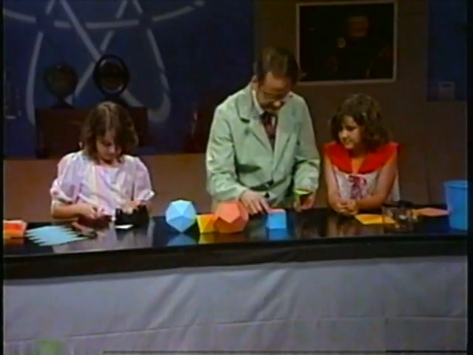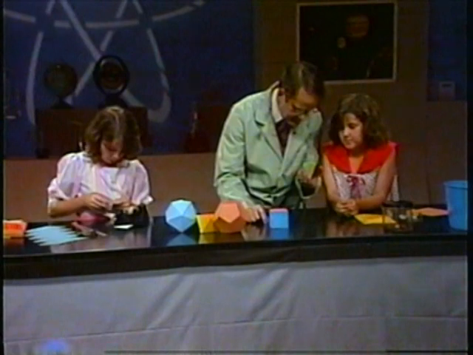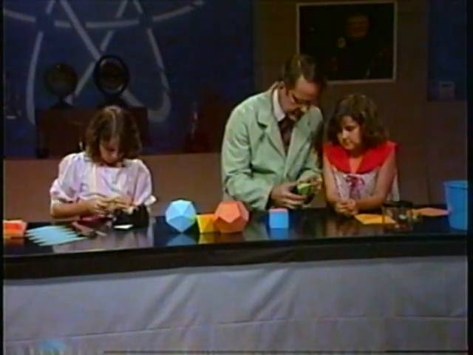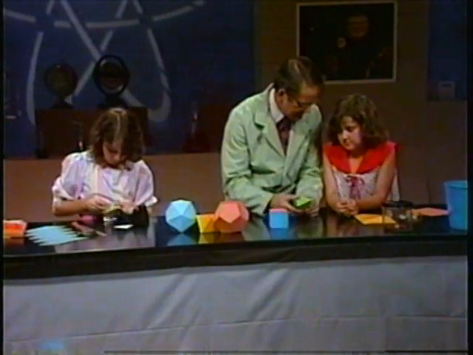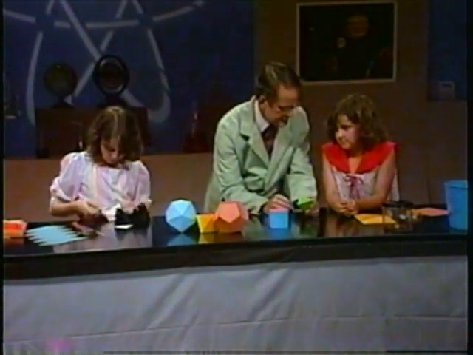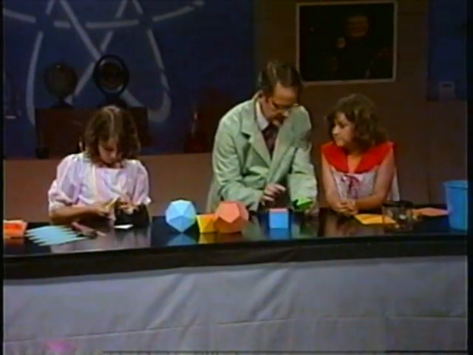How about this one? Incidentally, do you know what you call that one? A triangle. Well, no, it's made from triangles. This one is called a tetrahedron. It's kind of a big word, huh? Tetra means 4. Hedron means sided. 4-sided. Okay? Tetrahedron.